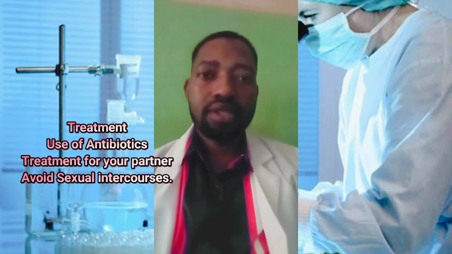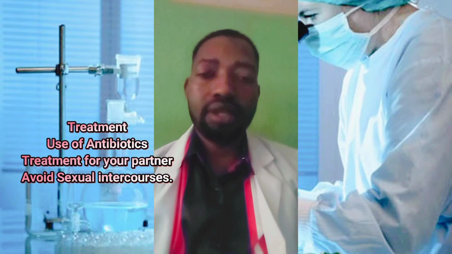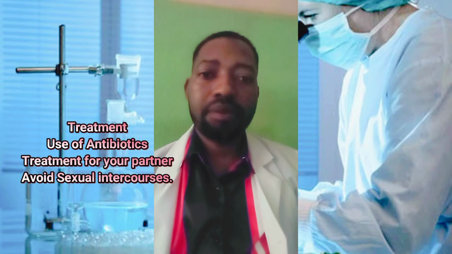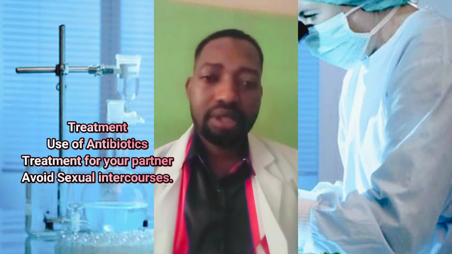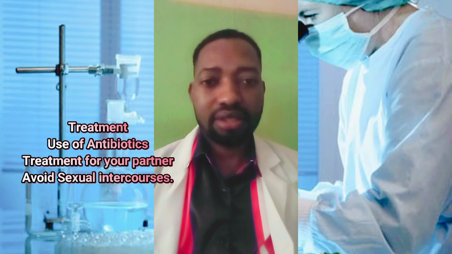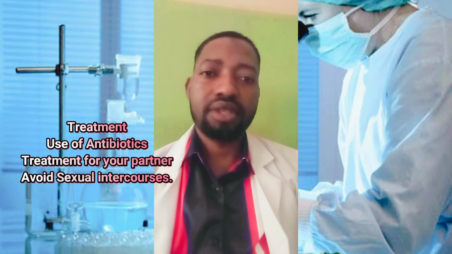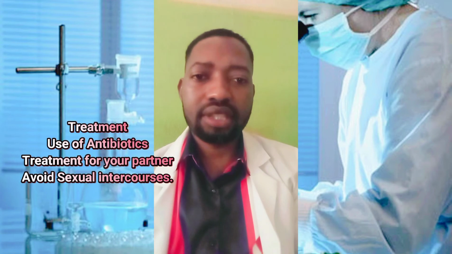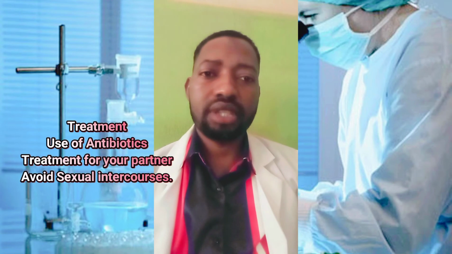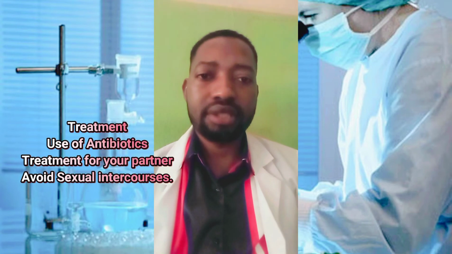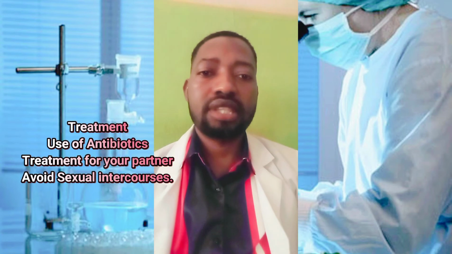So the second possible treatment is treating your partner. You know, most times people treat themselves and they will not treat their partner. So this brings about reinfection. After treating yourself, you meet with your partner, you get infected again. So once you have been confirmed that you have pelvic inflammatory disease and the organism has been isolated, please your partner should also treat him or herself.